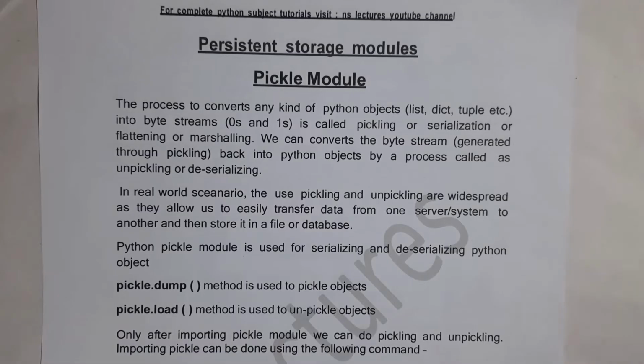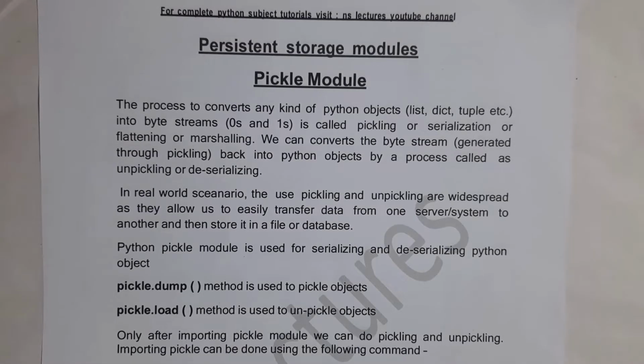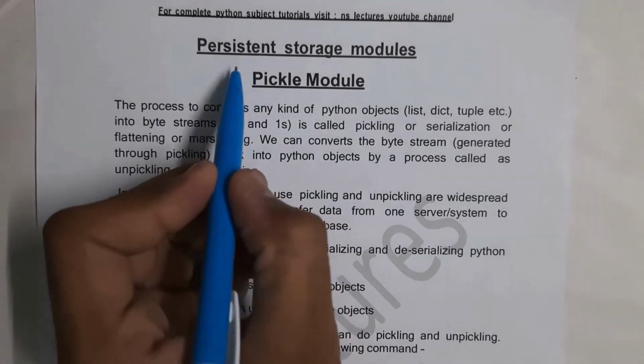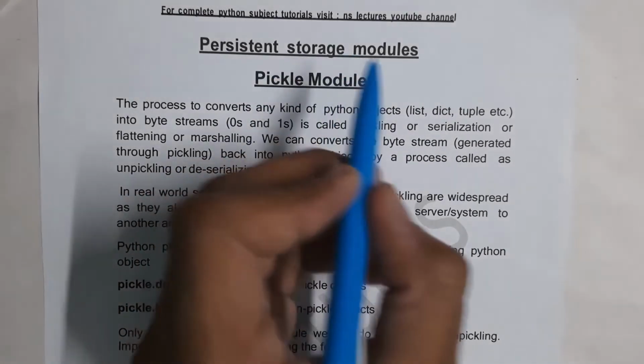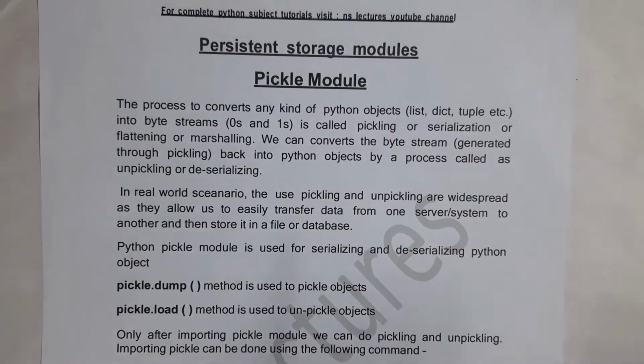Next I will explain what is pickle module. Pickle module, marshal module, shelve module and dbm package. All these are persistent storage modules. That is nothing but by using these modules you can store data permanently. First I will explain what is pickle module.